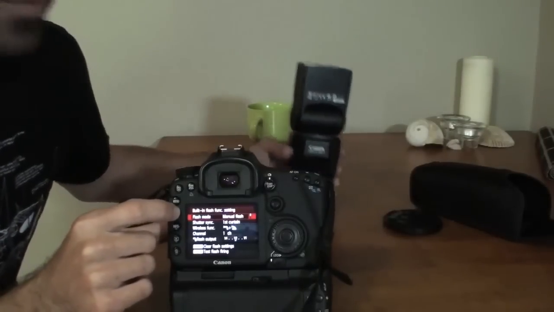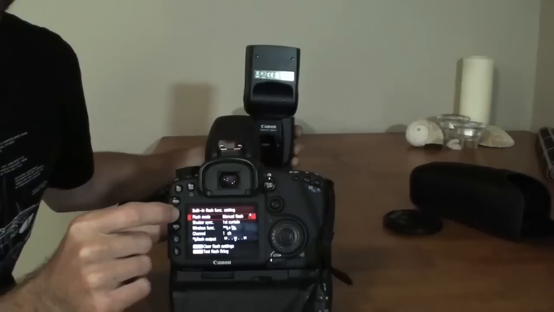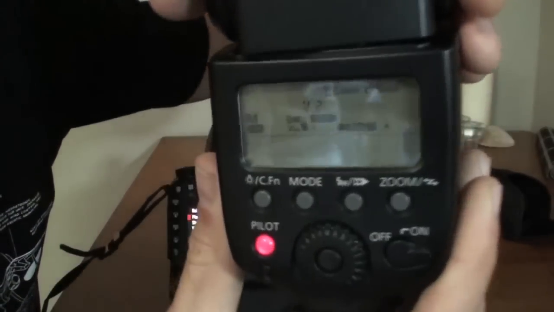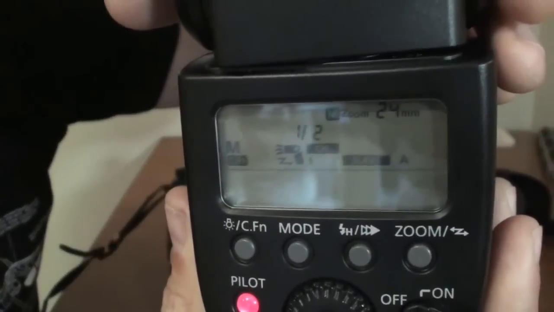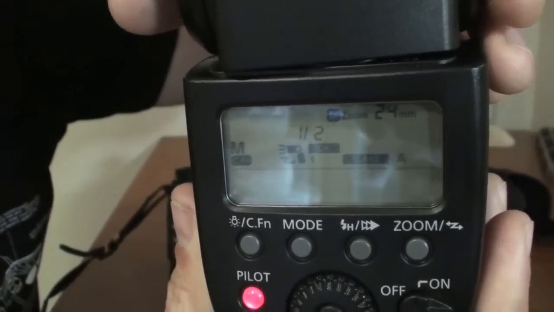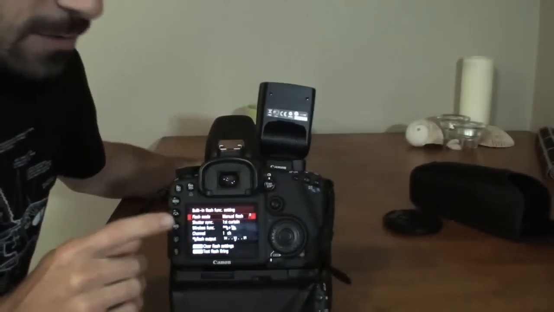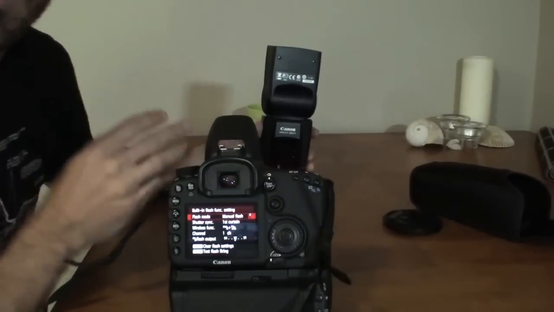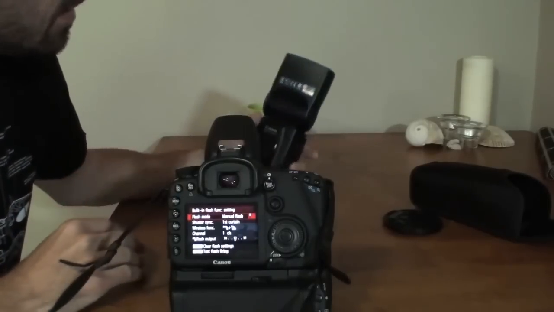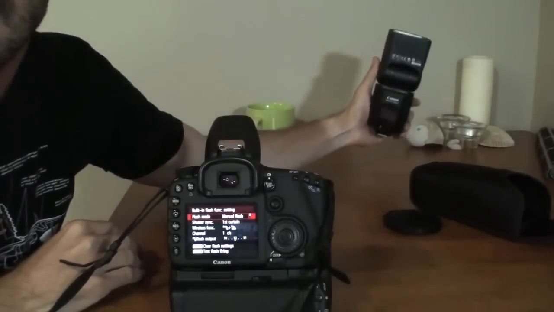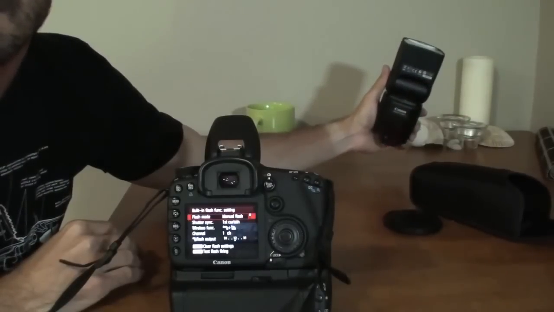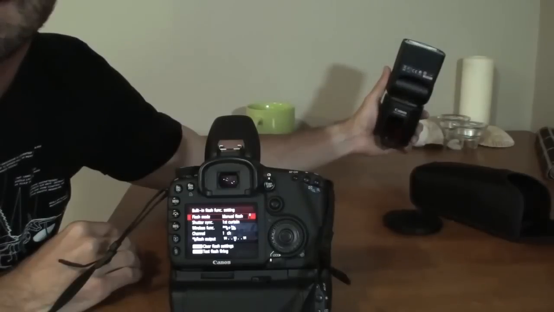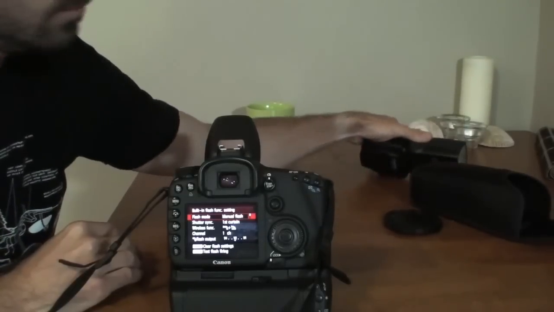So what I'll do is I'll make a test. And now by sending this information to the flash, I am now on the manual mode at half the power. So by firing a test, it sent information saying, hey buddy, we want you on manual. Alright? So it's very handy if you have your flash at the furthest distance you can put it, and then you realize, oh well, it's not enough light, I need to put it at full power.